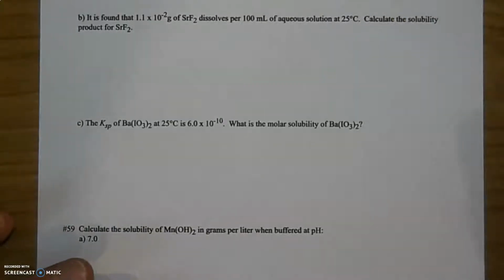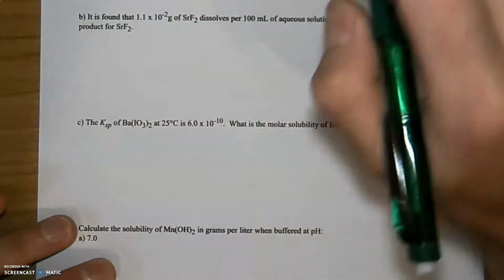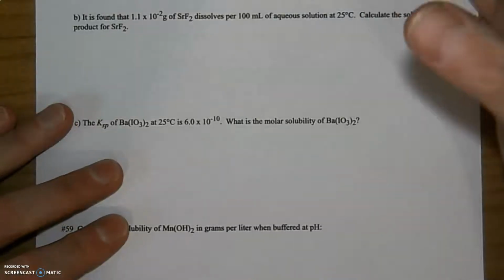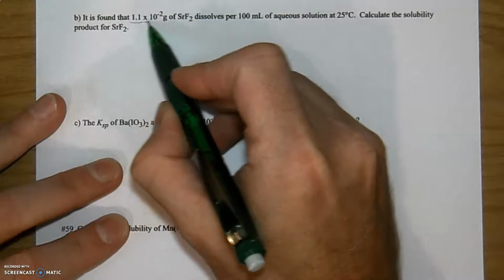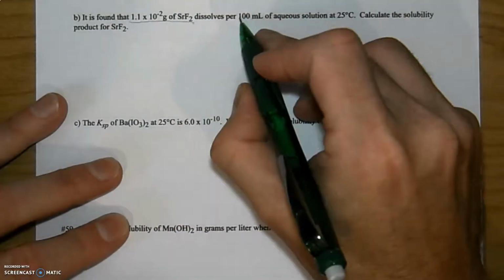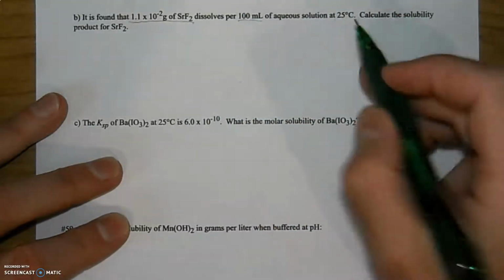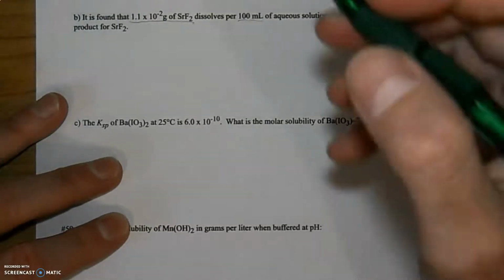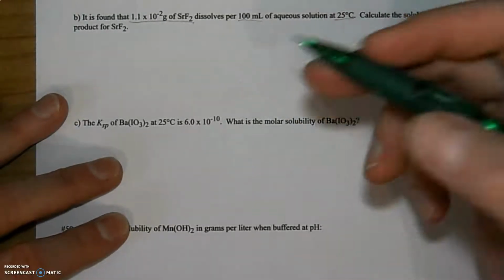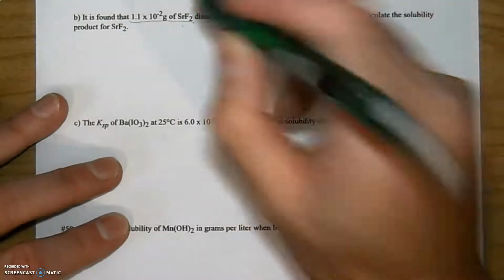We are still on number 51, and we're on part B, and we're adding a small wrinkle to this problem. We don't have a molarity given to us. We have a number of grams of a substance, strontium fluoride, given to us within 100 mL only. Then we are back to 25 degrees Celsius. So the first thing we have to do is get this into a molarity of this substance.